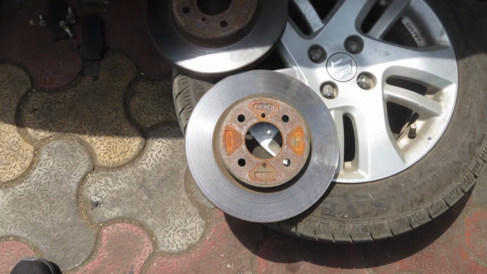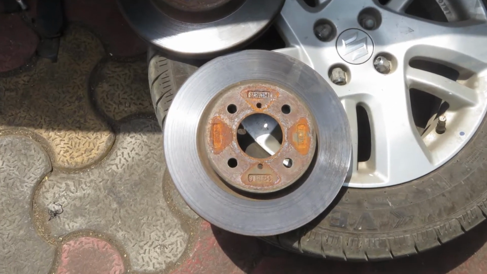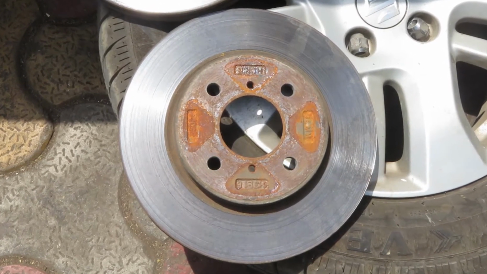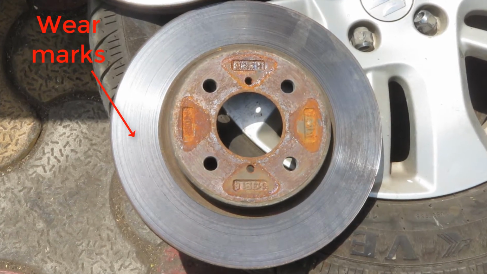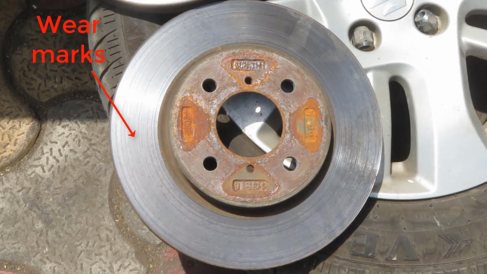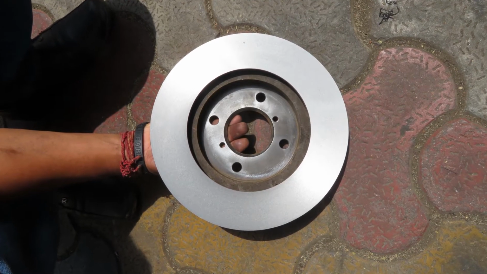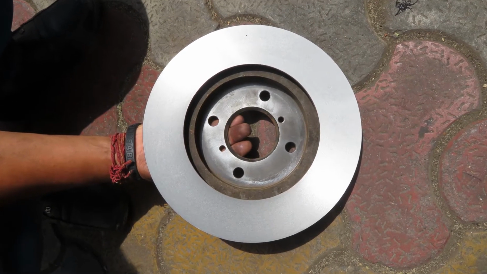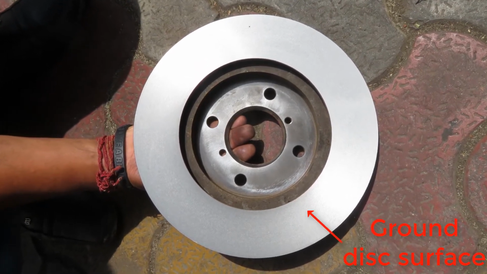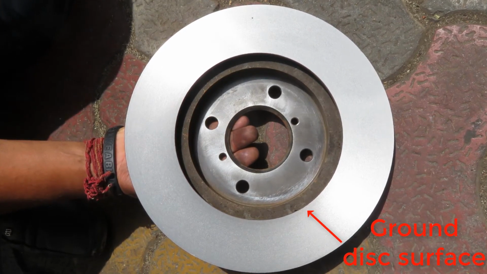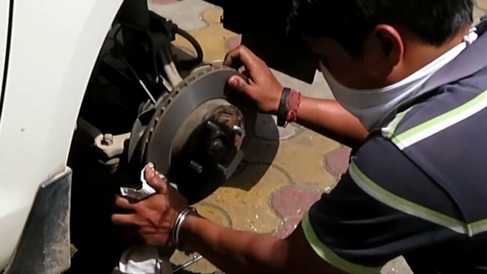This is the old brake disc just removed from the axle, and you can see that it has many wear marks. These wear marks are created because of the rubbing of the brake pad on the disc. These are the circular marks, and this one is a ground disc. Generally during servicing, the technician will grind the surface. Now you see that those lines are removed. We do not see any wear mark. So this is a ground disc.